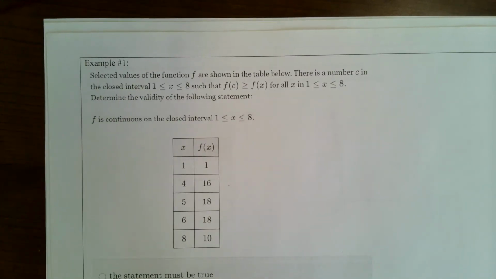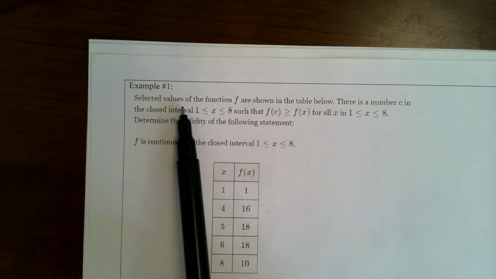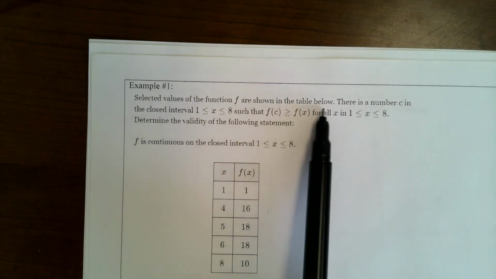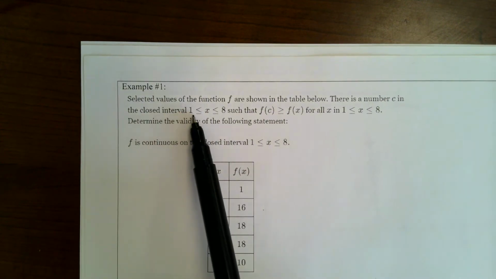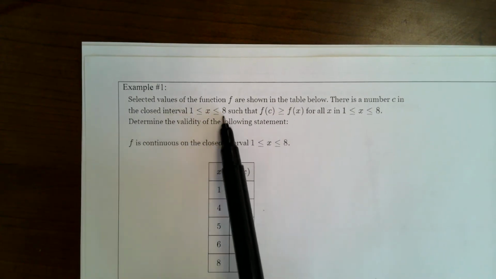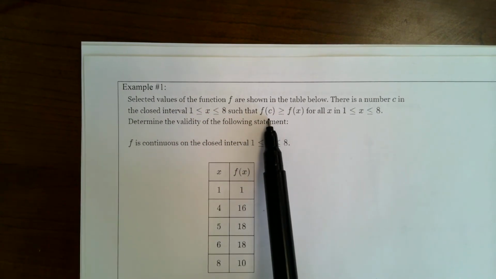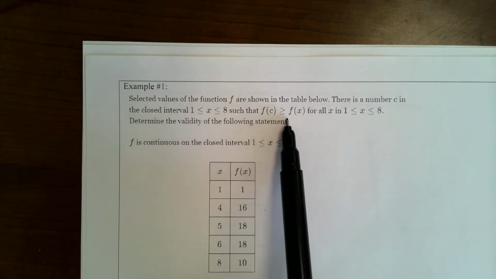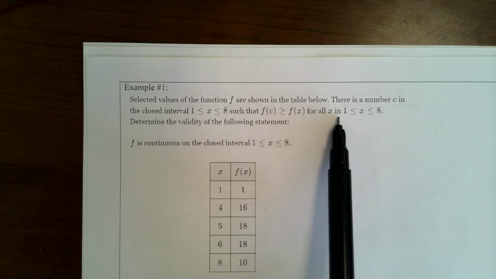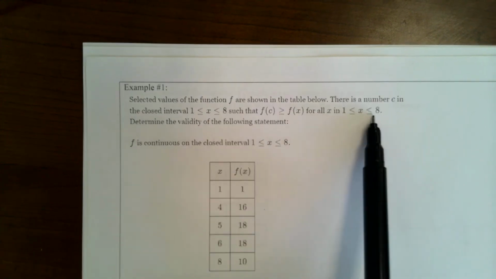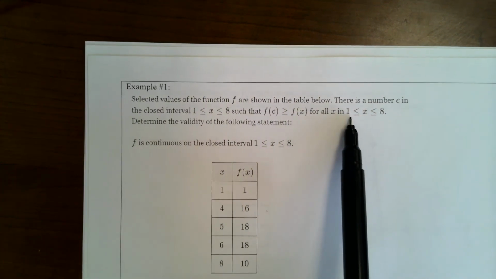All right, so we're going to do 3 examples. Oh, yeah, okay, so I needed 4 examples actually. Selected values of the function f are shown in the table below. There is a number c in this closed interval such that f of c is greater than or equal to f of x for all x also in this interval.